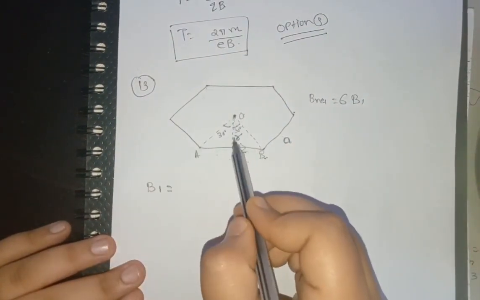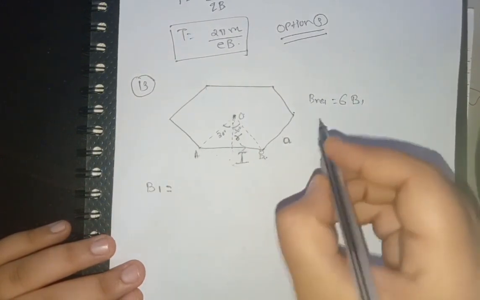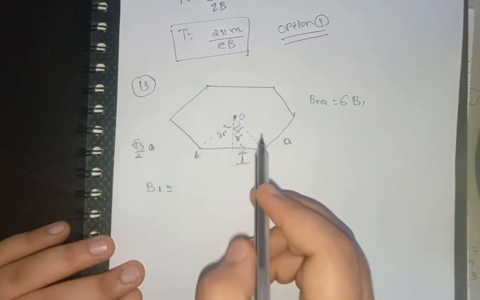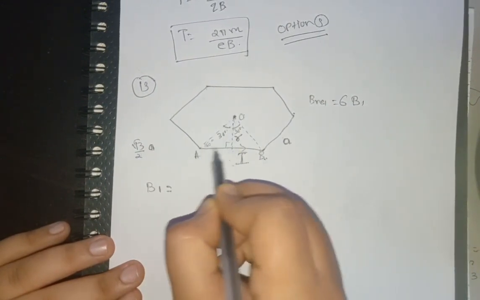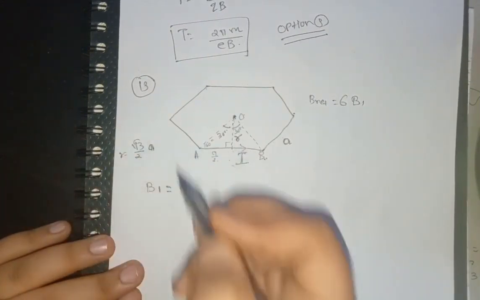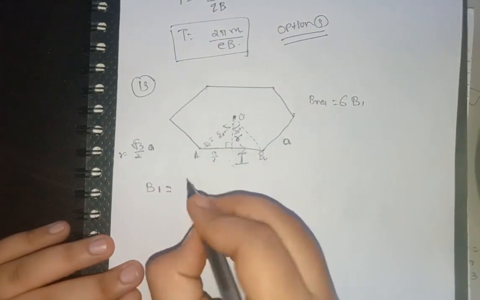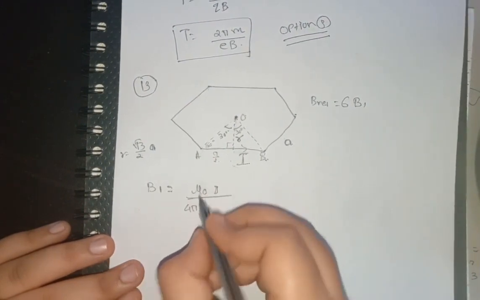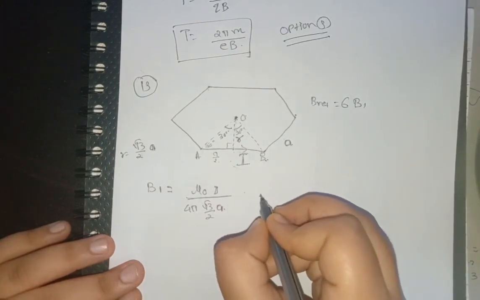The distance of the center from the side of the hexagon is given by root 3 by 2 a. You can find it using trigonometry. This angle will be 60 degree, this is 90, this will be 30, this side will be half of the side, a by 2. So r will be root 3 a by 2. This angle will be 30, this angle will also be 30. So the magnetic field will be mu naught I upon 4 pi r, and r is root 3 by 2 a, into sine theta 1 plus sine theta 2.